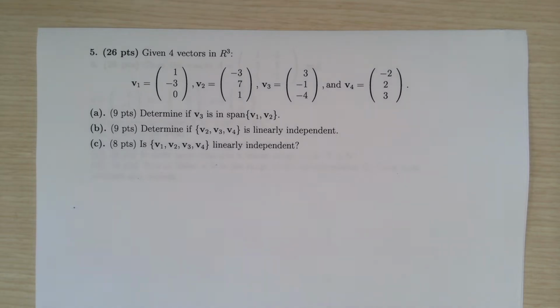It asks us a few questions. The first one asks if v3 is in the span of v1 and v2.